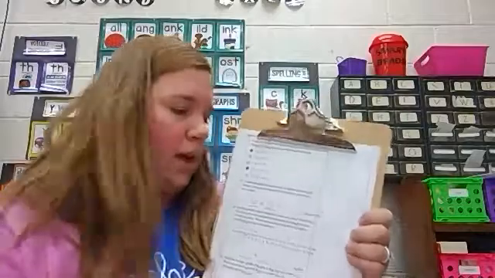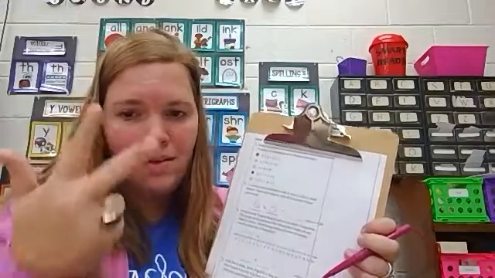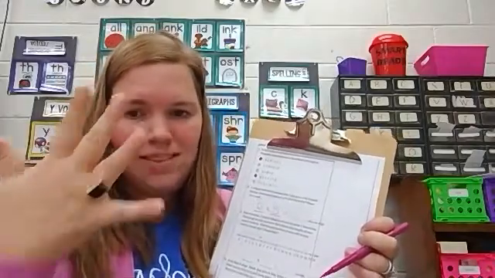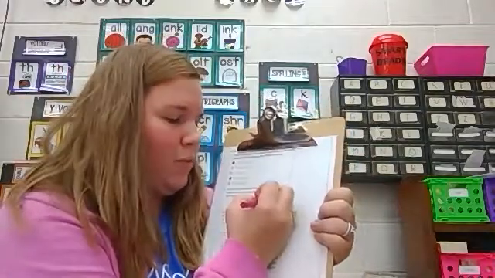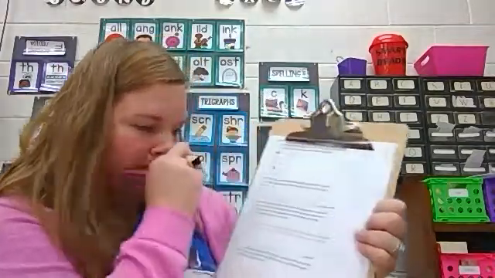You could draw a picture. You could draw the circles with the X's inside. Since you're multiplying times 5, you can count by 5s. 5, 10, 15, 20, 25, 30. 6 times 5 equals 30 dinner rolls. Okay.